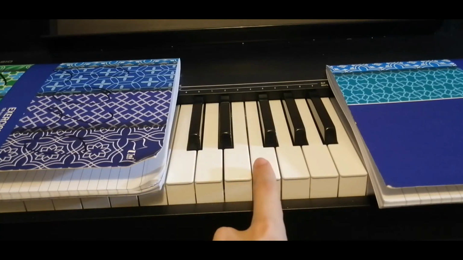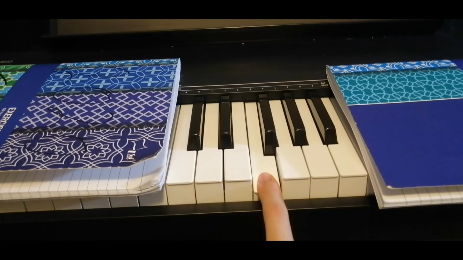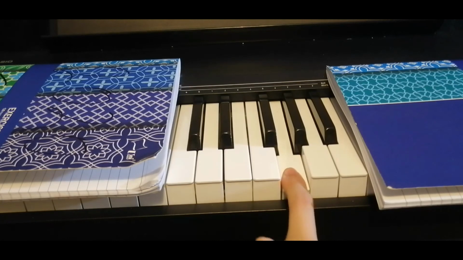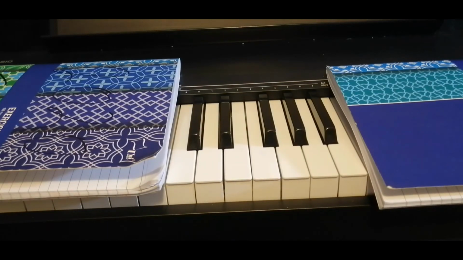That's F sharp. So what's F double sharp? You just sharp it 2 times, or you go up a whole step. So F double sharp. So double sharp is basically just going up a whole step.